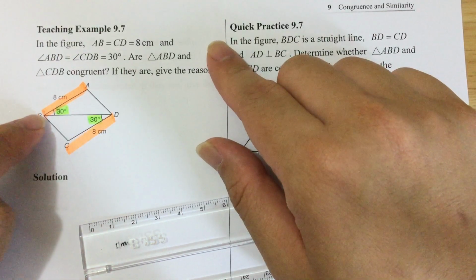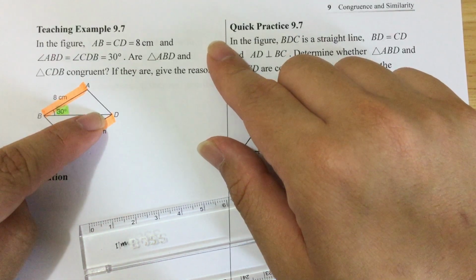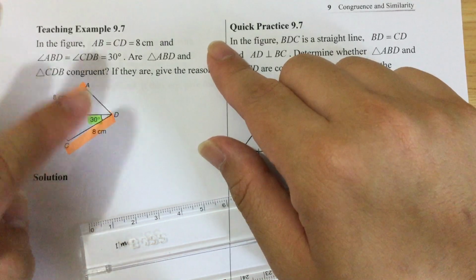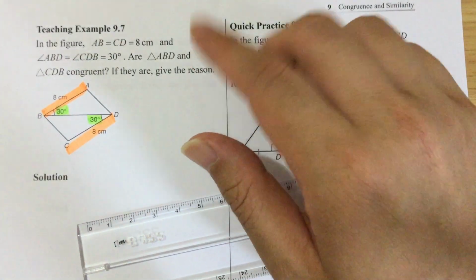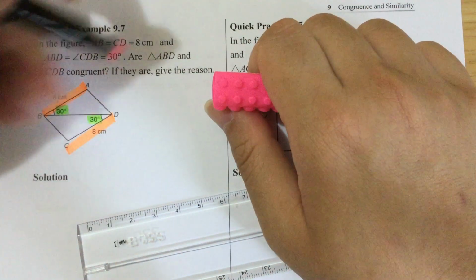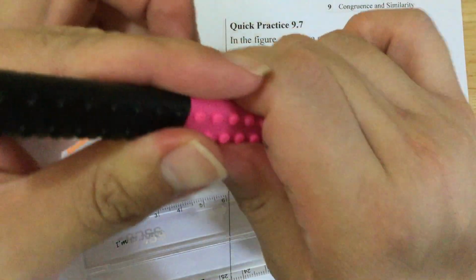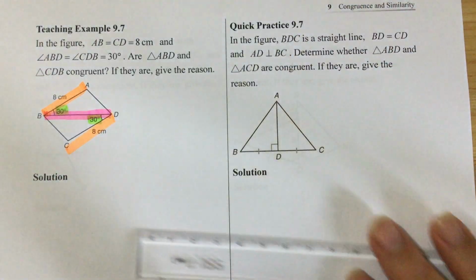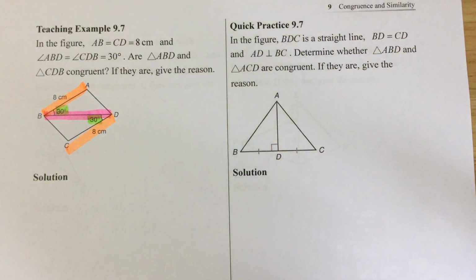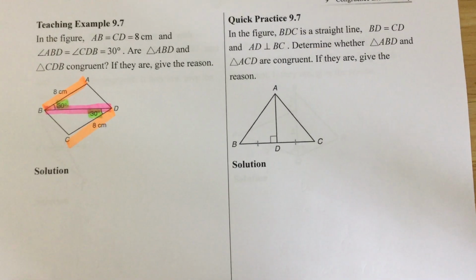So we will choose BD for triangle ABD and DB for triangle CDB. So obviously they have the same side. So I think that these two are the common side. So we will use the condition common side as the reason to prove that they are congruent. So let me write it down for you all.